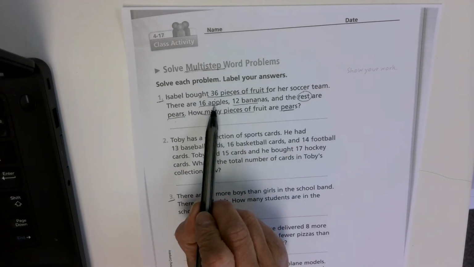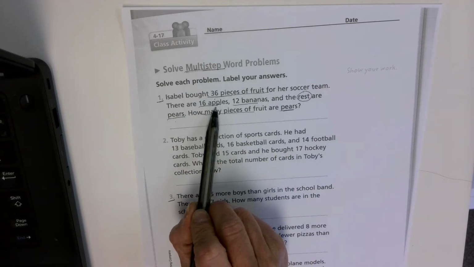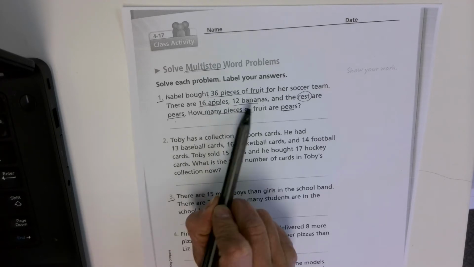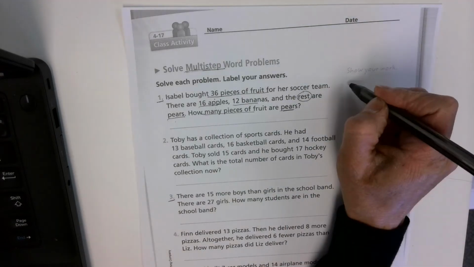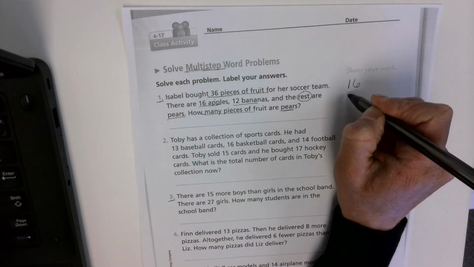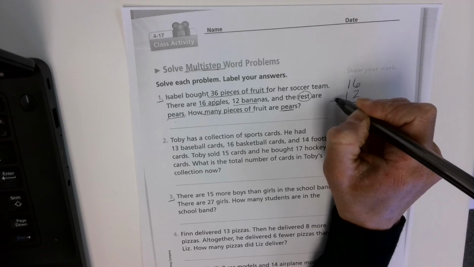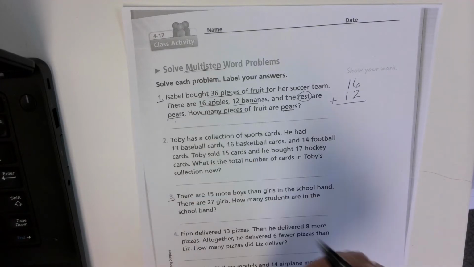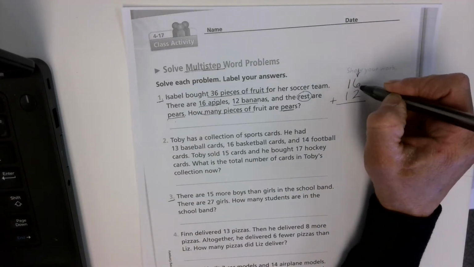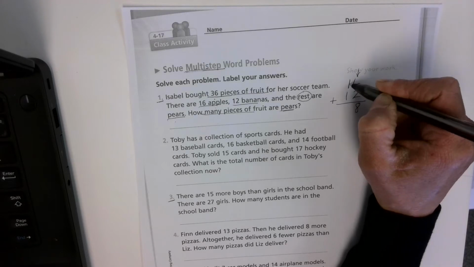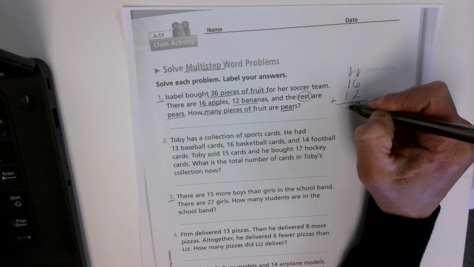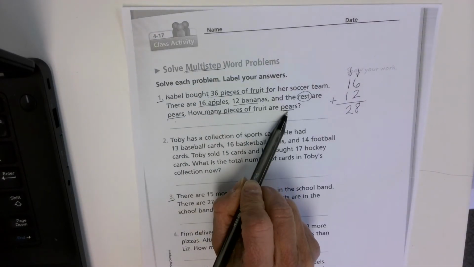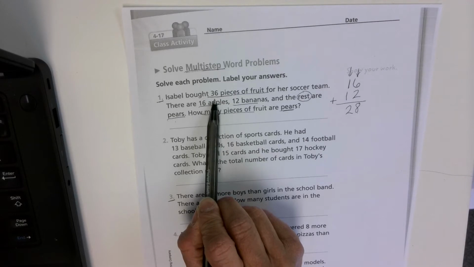So if I want to figure that out, first I need to find out how many pieces of fruit the apples and bananas make up. So if I want to do that, I would say 16 plus 12, because I know I want to find the total that those two types of fruit equal. So using my skills, I'm going to start in the ones place. 6 plus 2 is 8, and then go to my tens. 1 plus 1 is 2. So I know there's 28 pieces of fruit that are not pears, but there's 36 total.